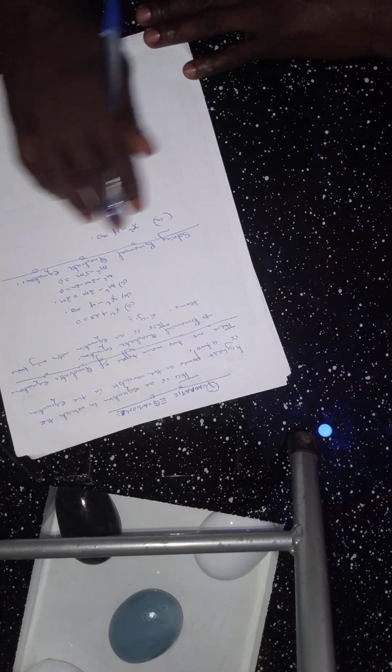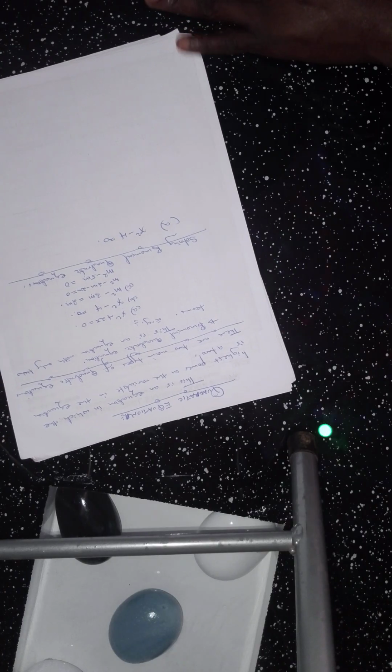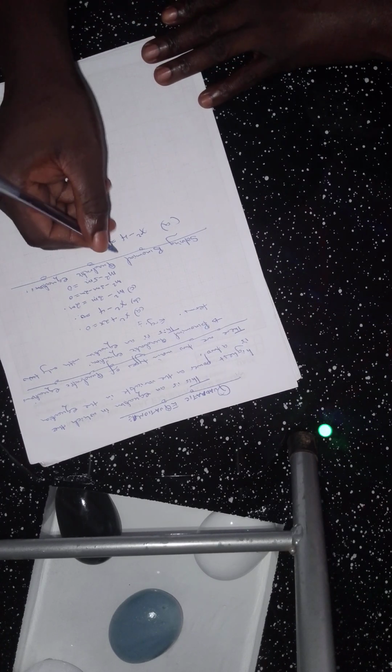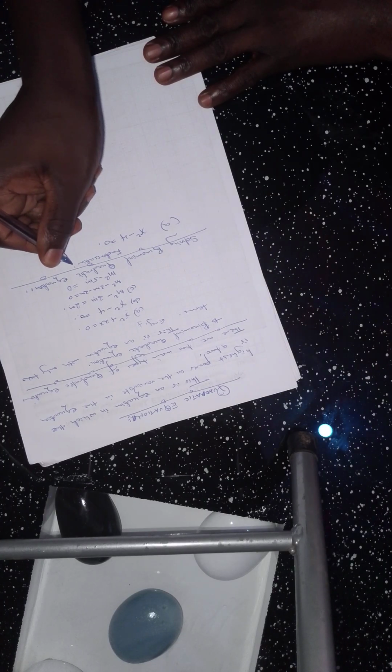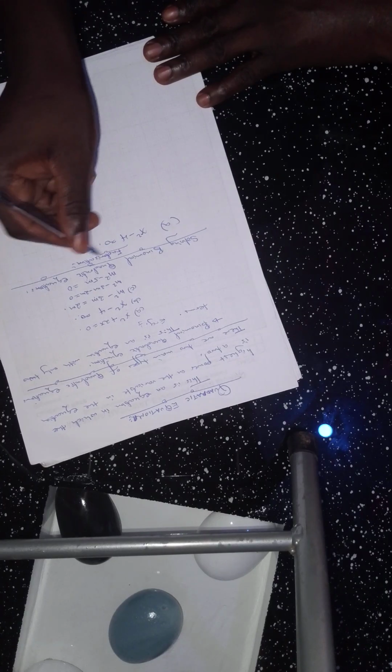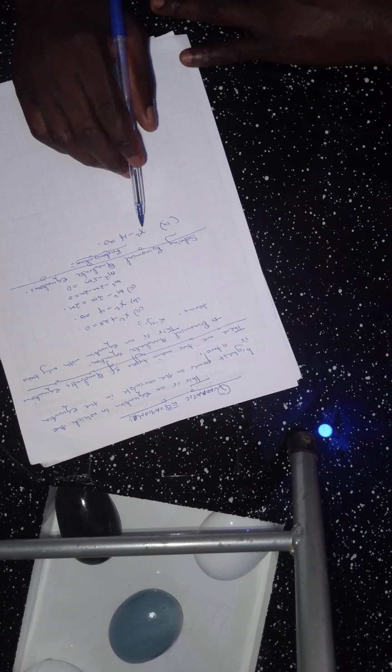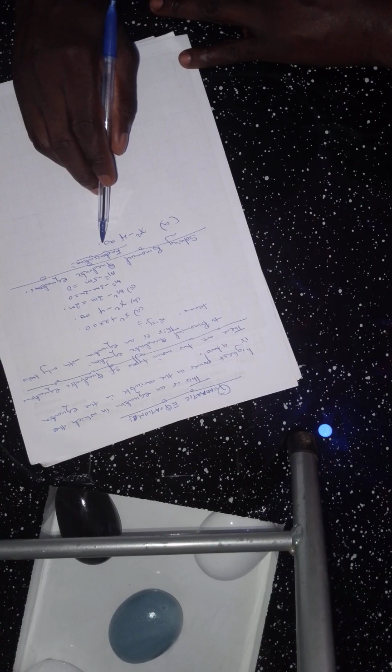Now, if you have an equation of this nature, we have many methods of solving quadratic equations, but now we want to first deal with the factorization method. Yes, we have our equation x squared minus 4 is equal to 0.